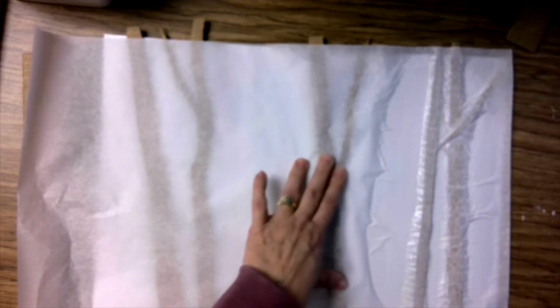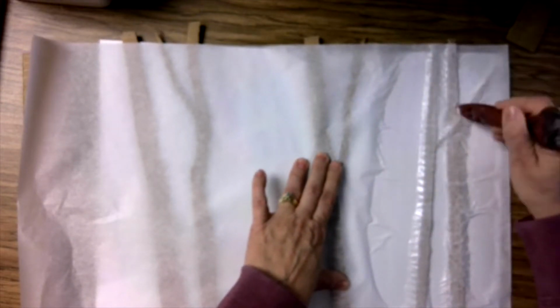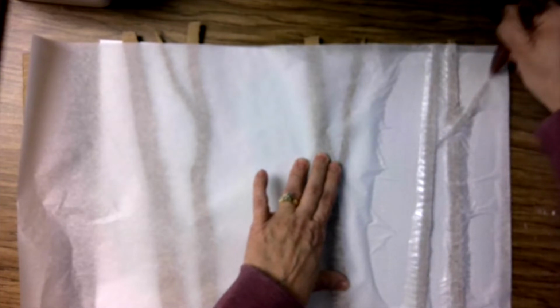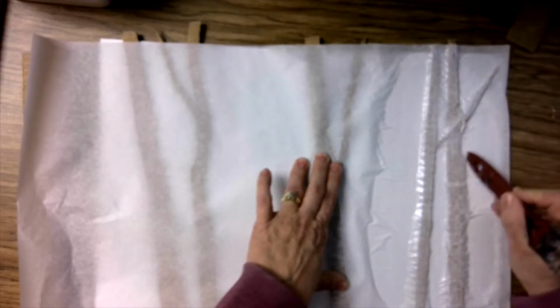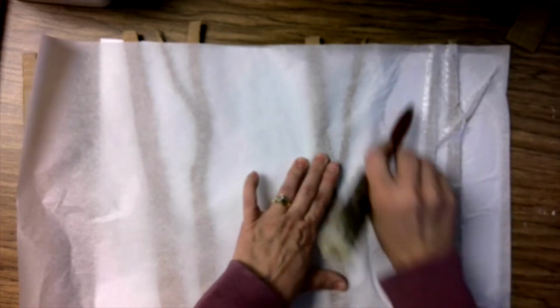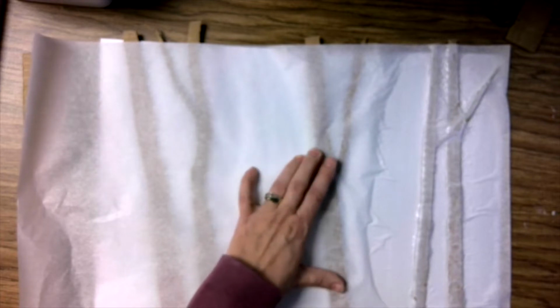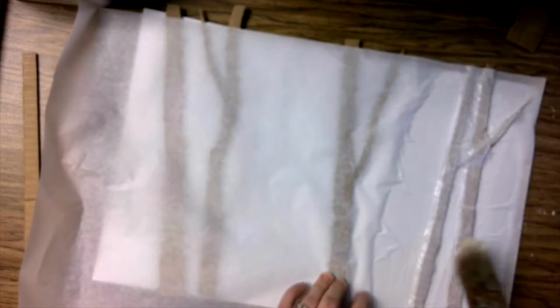Yes, your tissue paper is going to rip, but we'll just cover it up with more tissue paper. It'll be fine. The glue is what's going to allow this to be a solid surface. So I want to make sure that I get that next to those trees and not have puckers and tissue paper all buckled. Okay, so then I just come back over and I'm going to cover that really well.